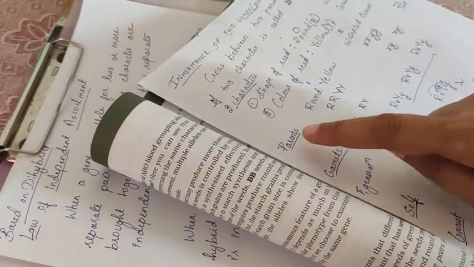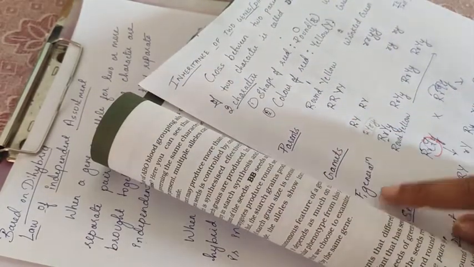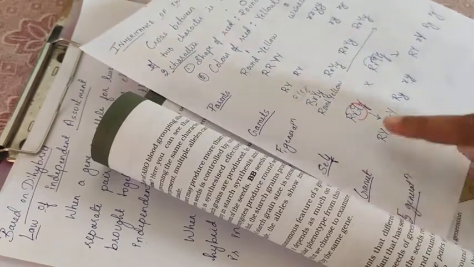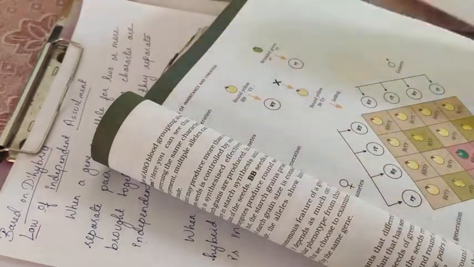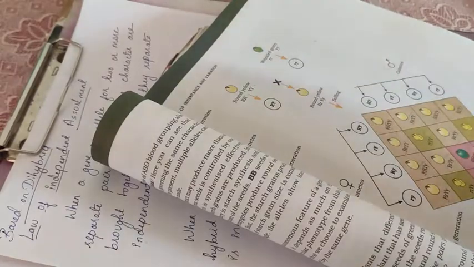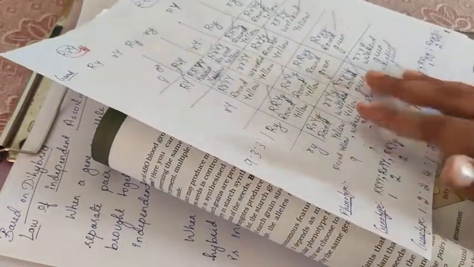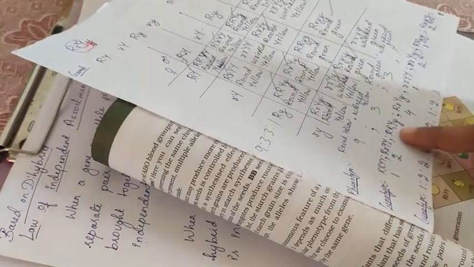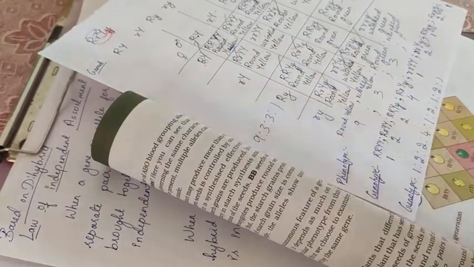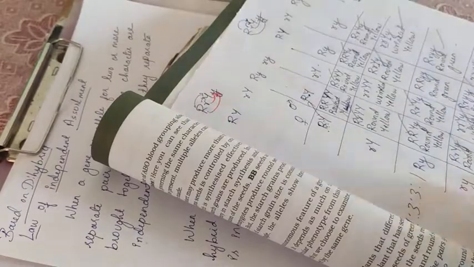Parents, gametes, F1 generation, selfing, then the gametes, and then draw this board either this way or this way. You should end by writing the result, which will also carry 1 mark. You should give the phenotypic and genotypic ratios.